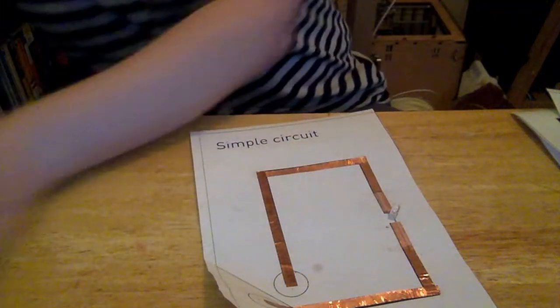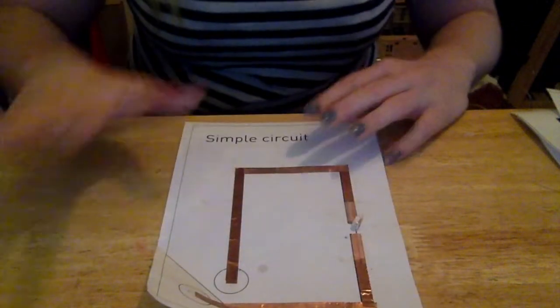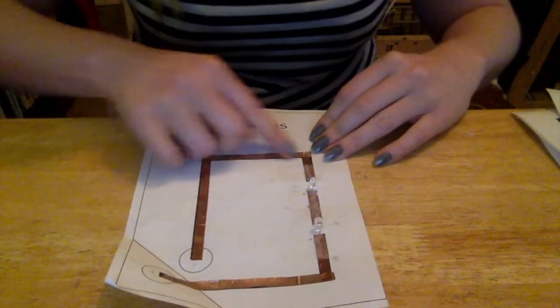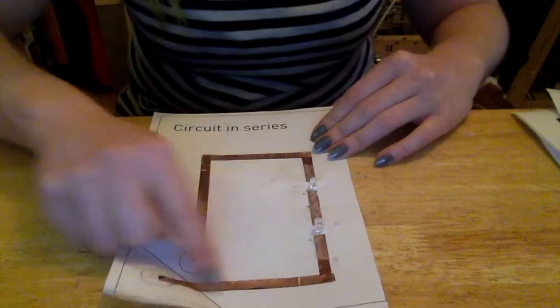So there are a couple of things to know. There are a couple of basic kinds of circuit. The second one is this, which is called a circuit in series. And what I have here looks much the same, except I have two LEDs, one after another.